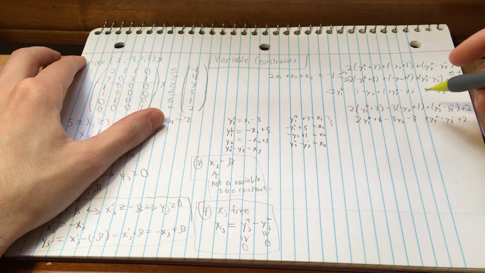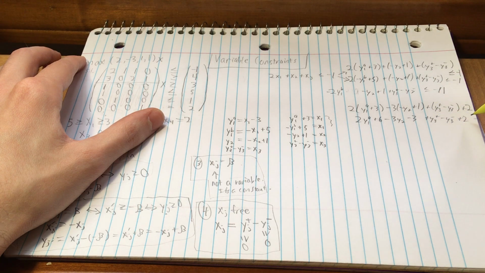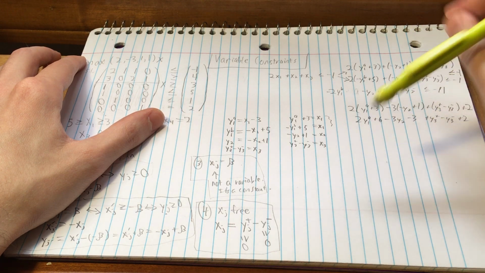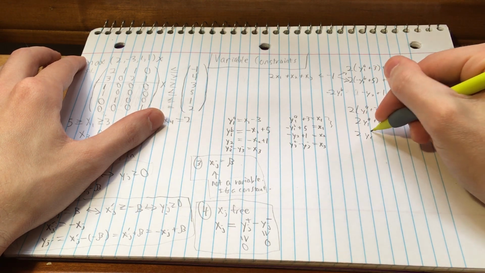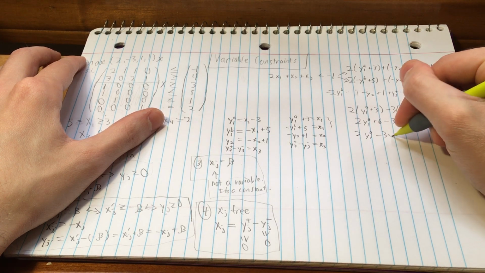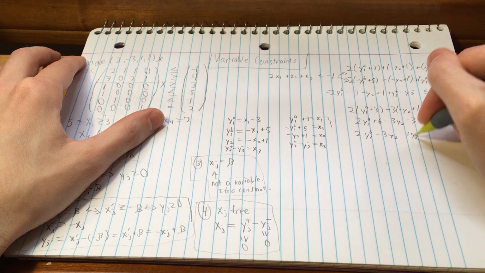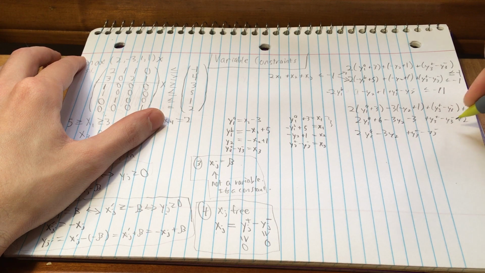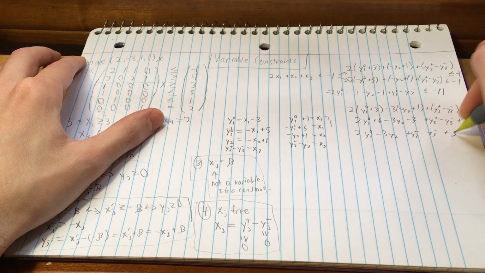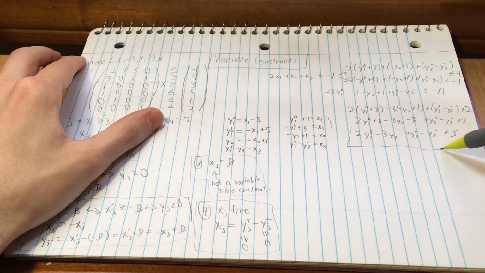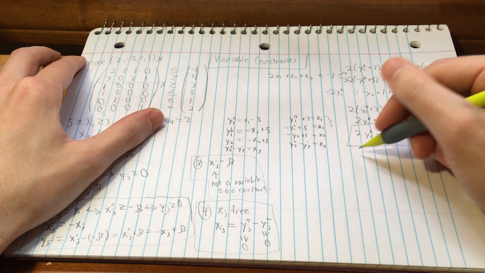I combine all my constants. 6 minus 3 plus 2 is 5. One more time, 2y1a minus 3y2 plus y3 plus minus y3 minus plus 5 is our objective function now. And this is what we're trying to maximize.